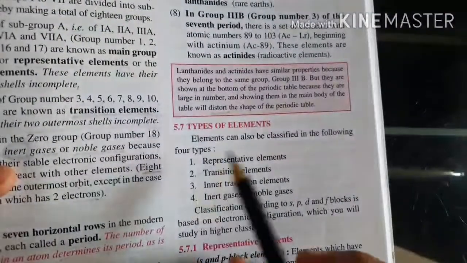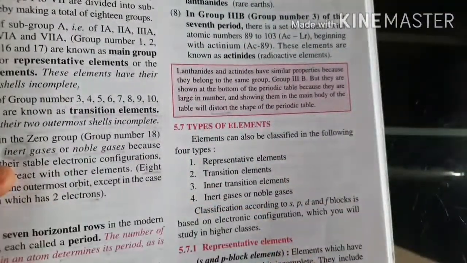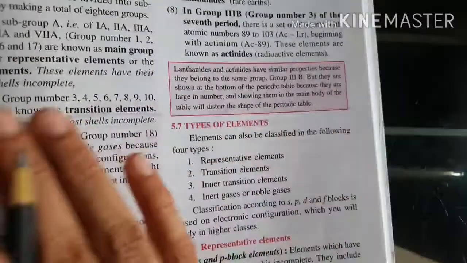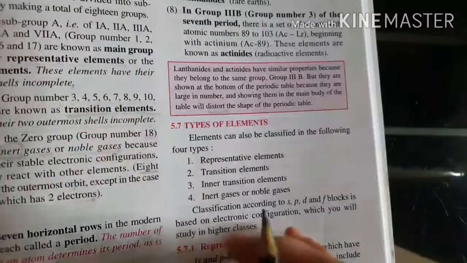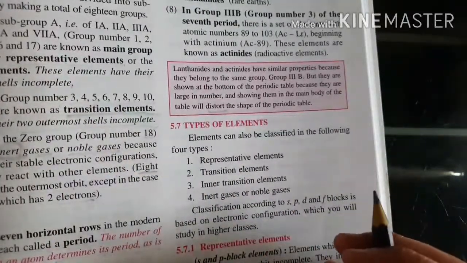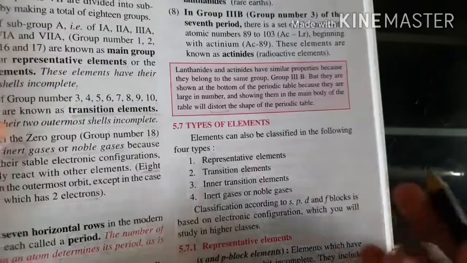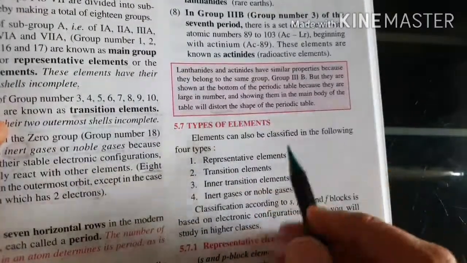Because they have similar properties, the lanthanoids and actinoids are put in a separate place in the periodic table. That's why the periodic table can be made on A4 size paper. So to look good and for better arrangement, the F block, the lanthanides and actinides, are put into a separate group.